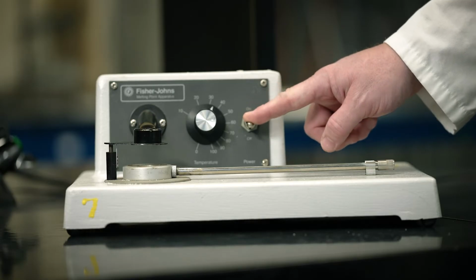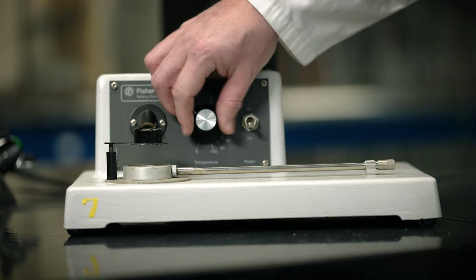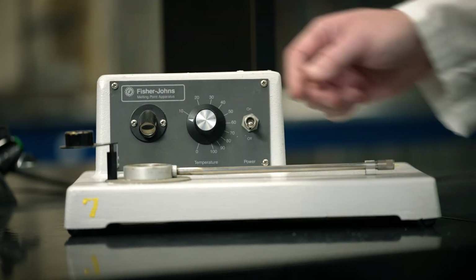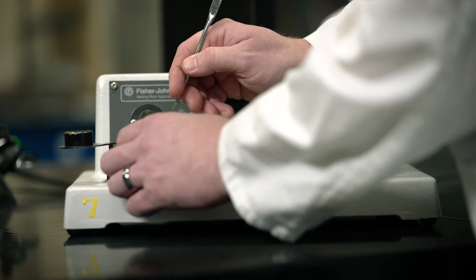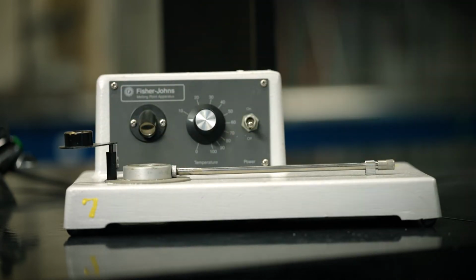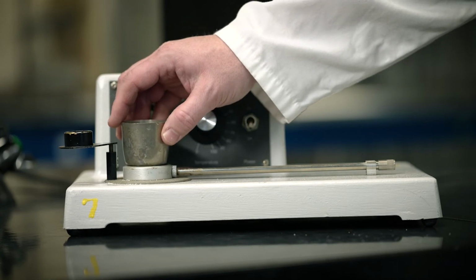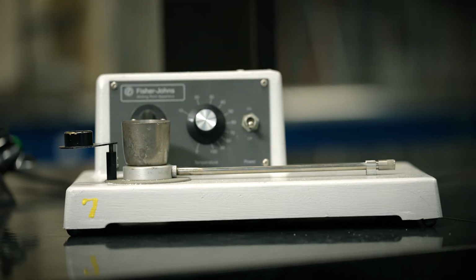At this point, you can turn down the temperature control knob, remove your sample, and place a metal crucible filled with ice on the heating block to cool it for the next person.